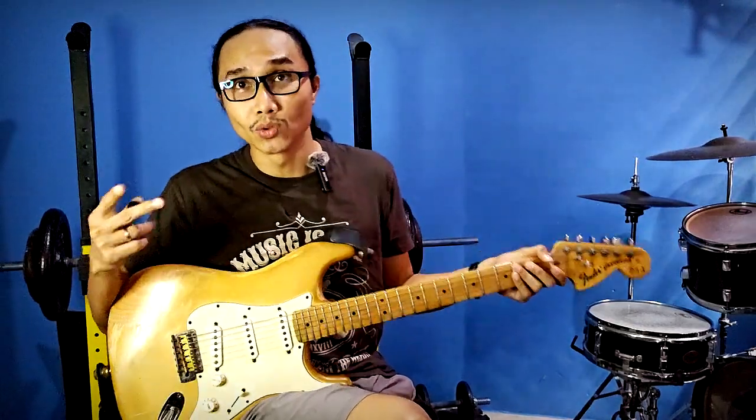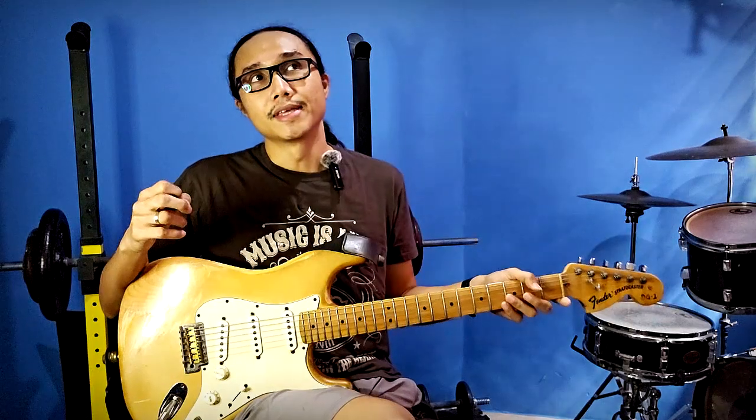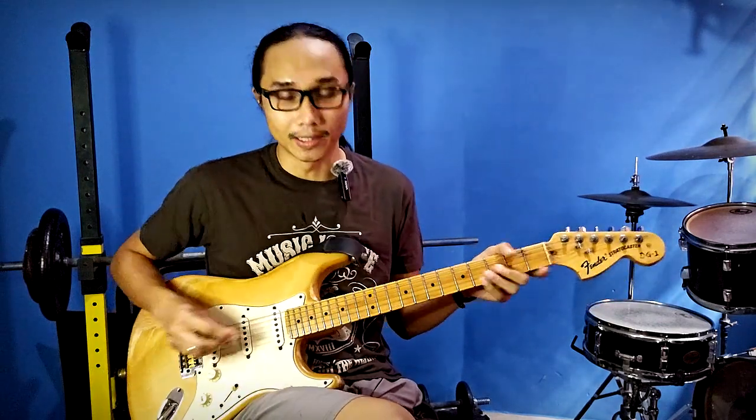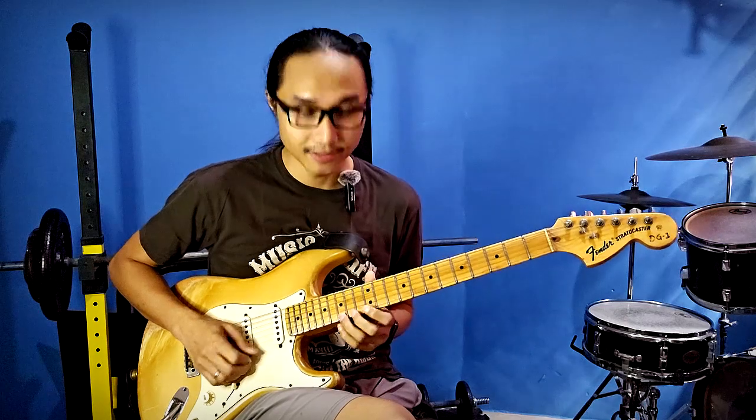Alright, so I'm going to show you 2 more that you can use and combine with all those other scale fragments. So the first one is what I call the 3-string Zakk Wylde. So if the regular Zakk Wylde will look like this, or in the higher string, the 3-string Zakk Wylde is just the same, but you extend it across 3 strings.